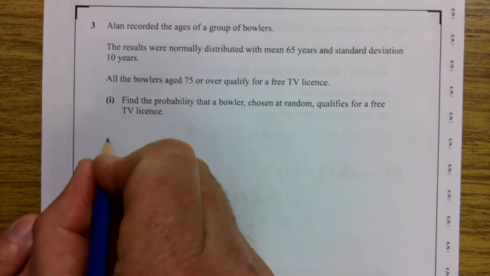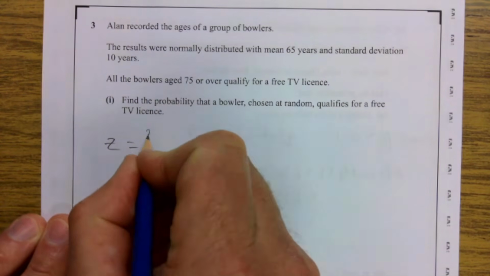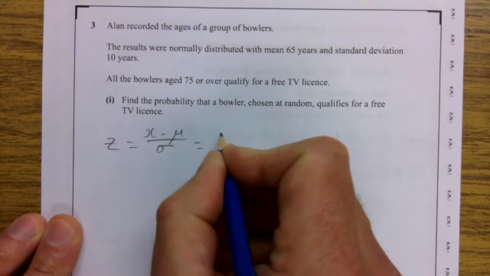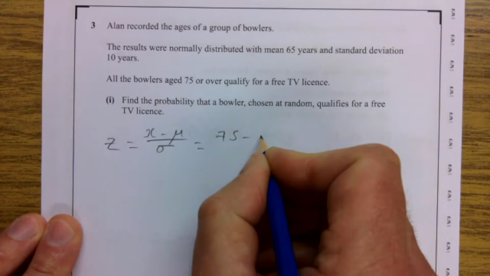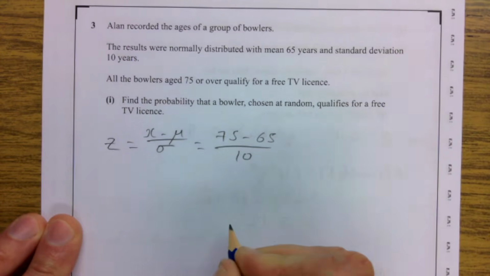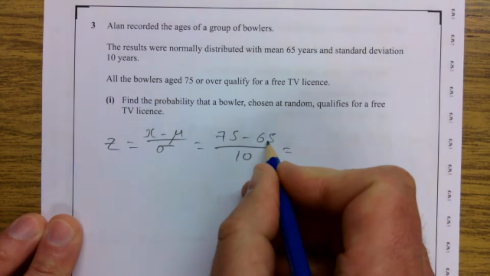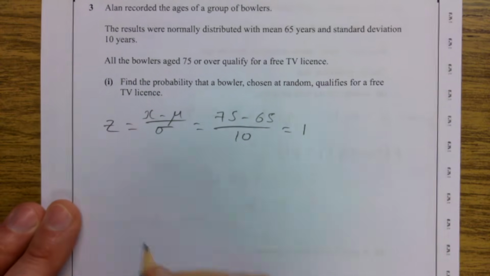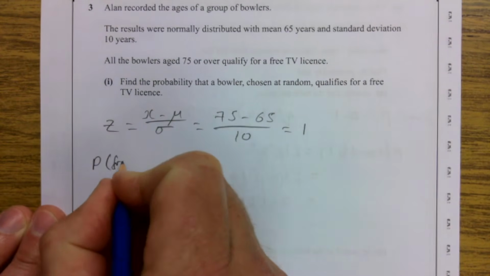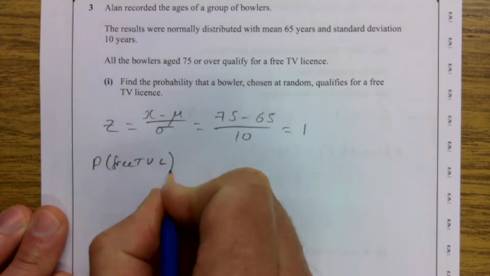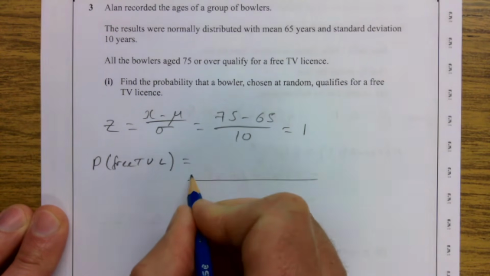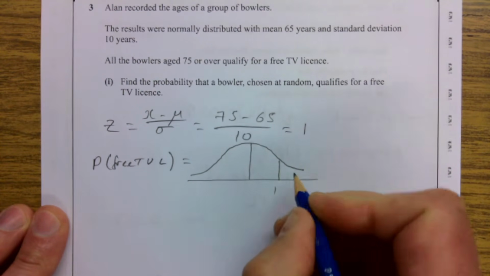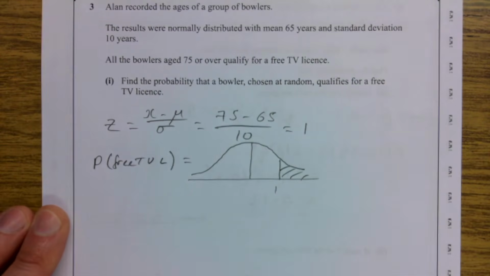My goodness. So my Z value is x minus mu all over sigma. So our x value here is 75. Take away 65 all over 10, and that comes out very straightforwardly. 75 take away 65 of course gives 10. 10 divided by 10 gives 1. And so in our probability of a free TV license, we're looking for this bit here in the curve where it's 1, and we're looking for this wee area here.